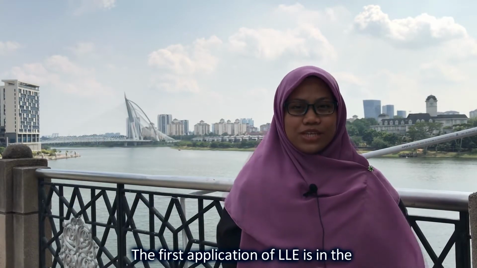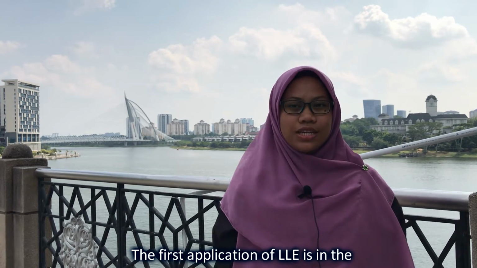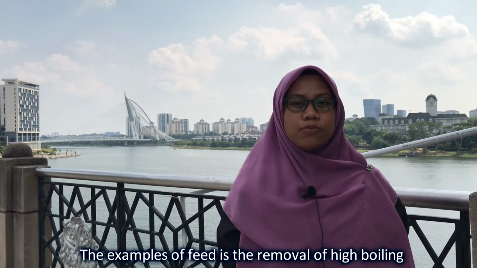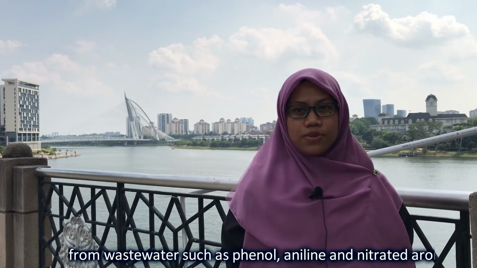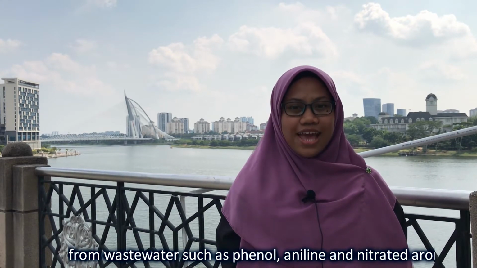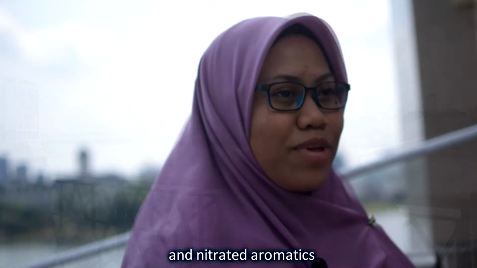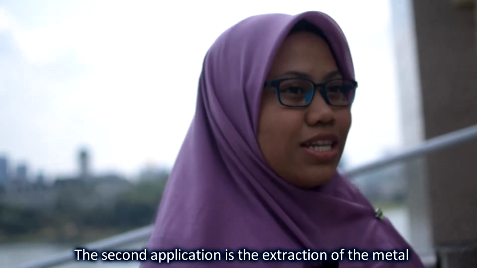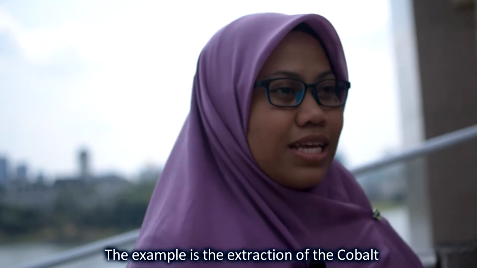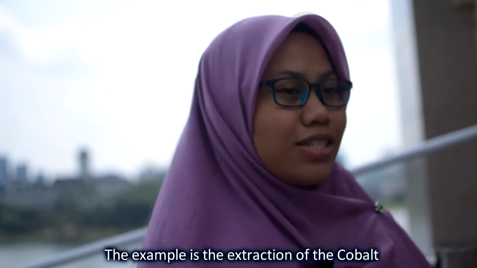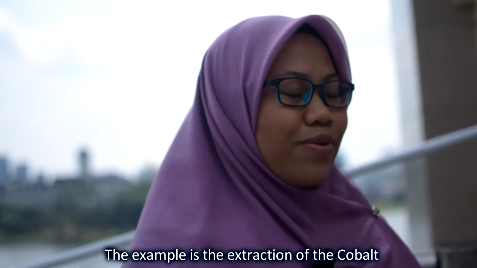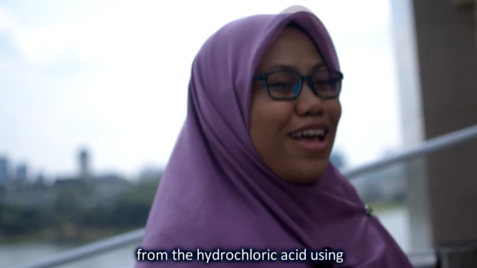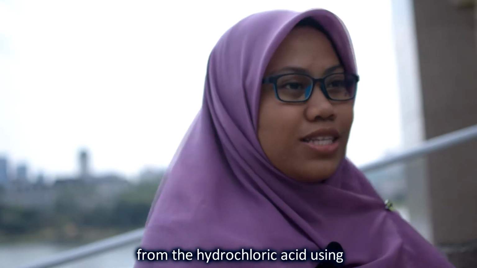The first application of liquid-liquid extraction is in biomass technology. An example of it is the removal of high-boiling organics from wastewater, such as phenol, aniline, and nitrated aromatics. The second application is the extraction of metals. An example is the extraction of cobalt from hydrochloric acid using Aliquat 336 in methyl chloroform.